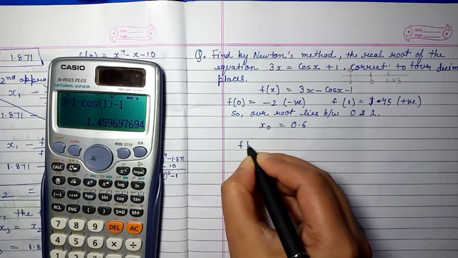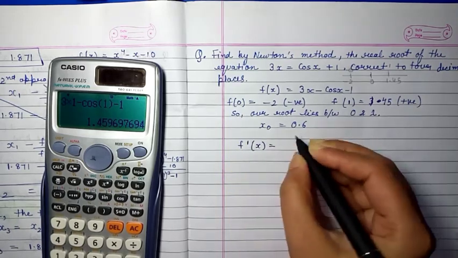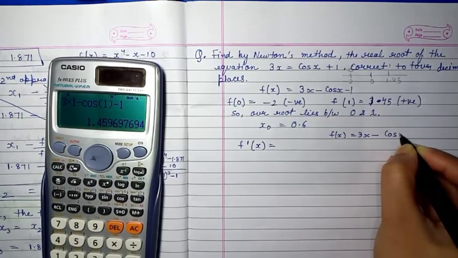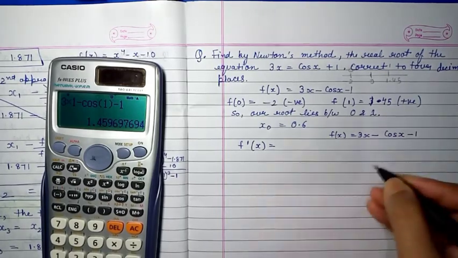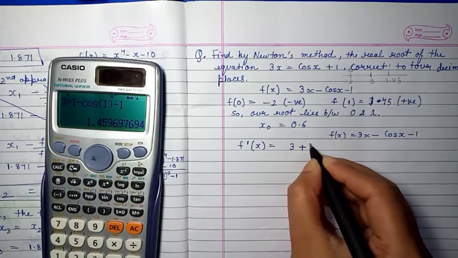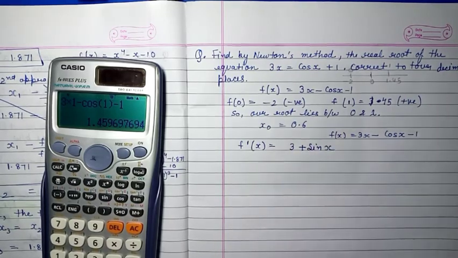Now we have to find f dash x also, as f x is given as 3x minus cos x minus 1. If we differentiate, the differentiation of cos x is minus sin x, so it will become plus sin x. So this is the value.